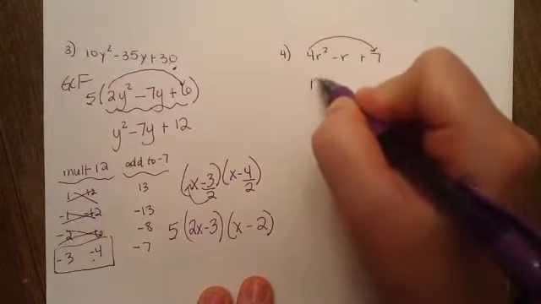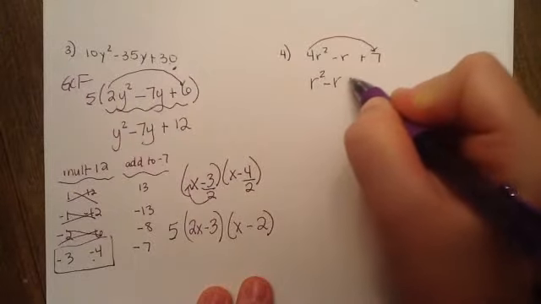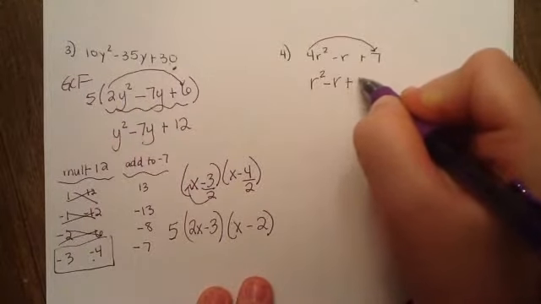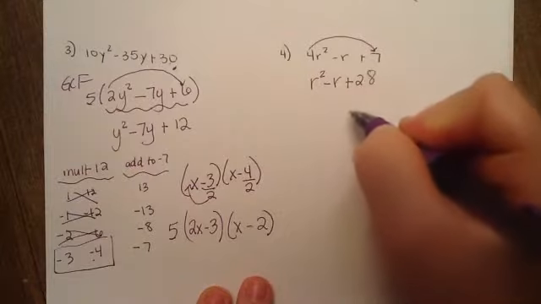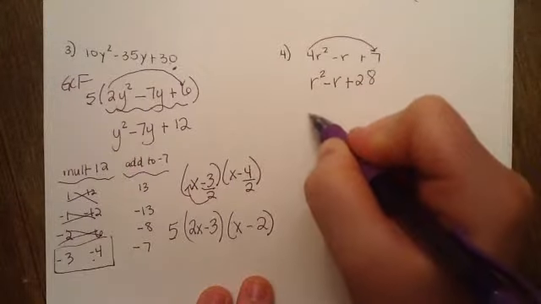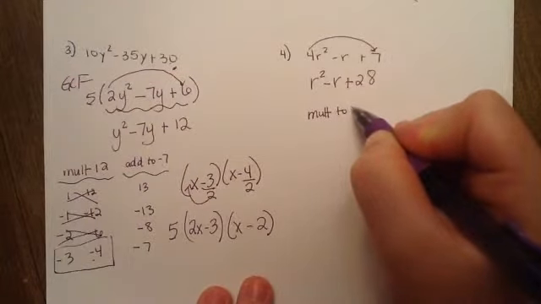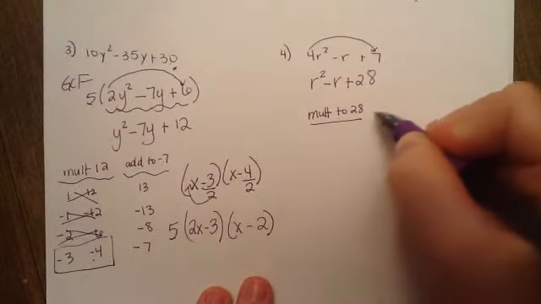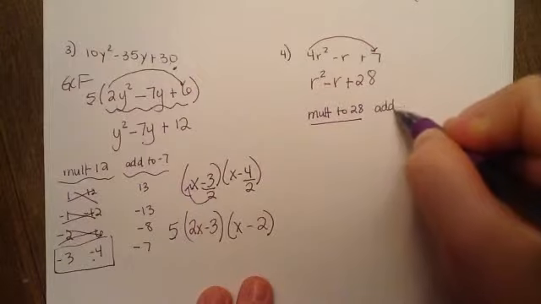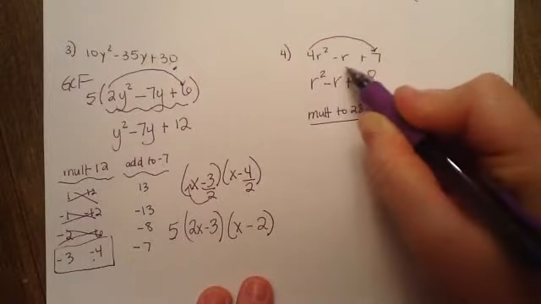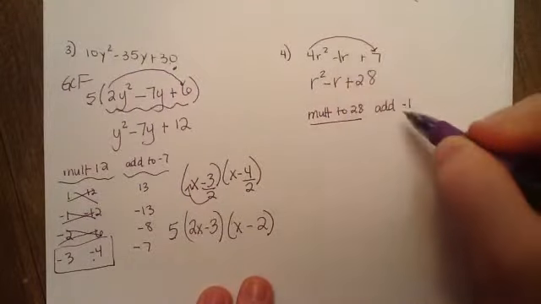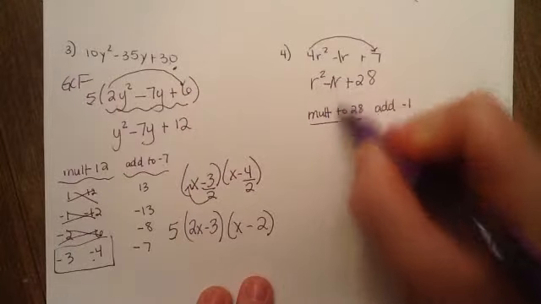4 times 7, so r squared minus r plus 28. I need things that multiply to 28 and add to negative 1. This is a negative 1 in there.